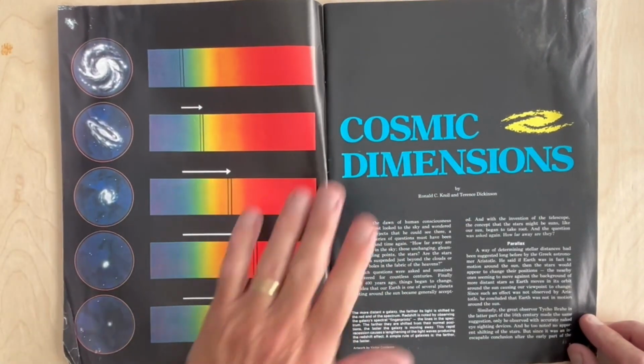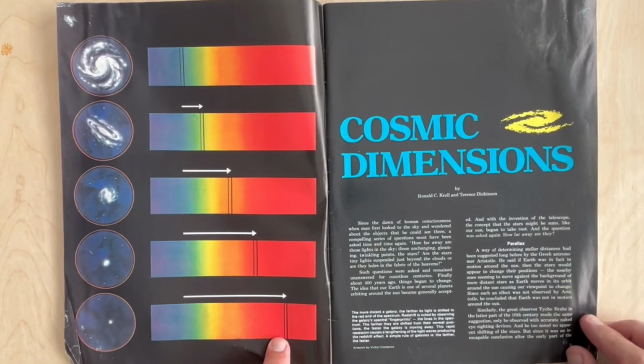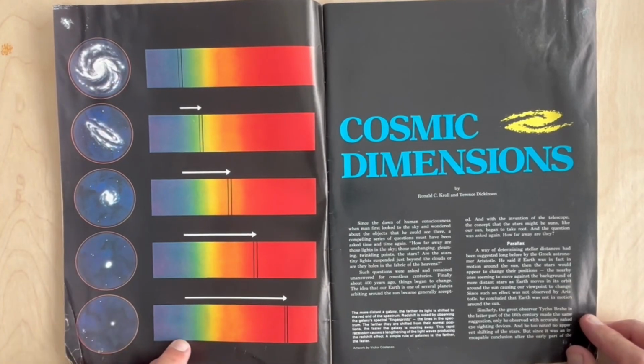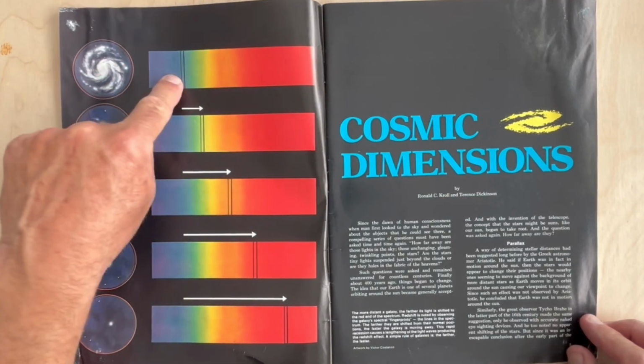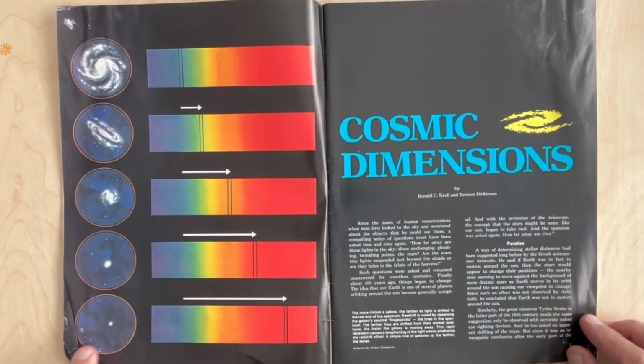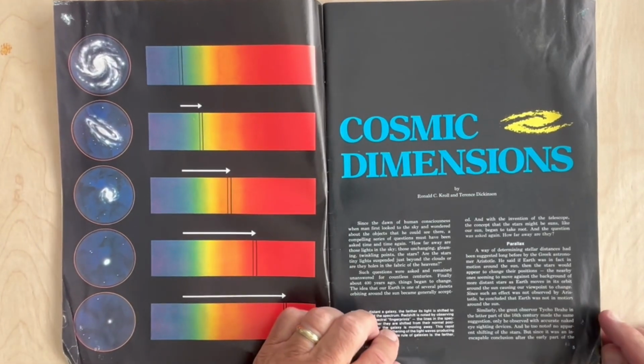The lead article in this Astronomy magazine was not very old at this time. It had only been out a few months. But it talks about the redshift. This is something Hubble came up with, Edwin Hubble, back in the 40s or 50s. And it talks about nearer objects have a smaller redshift. More distant objects have a larger redshift. That's got to do with the expansion of the universe.